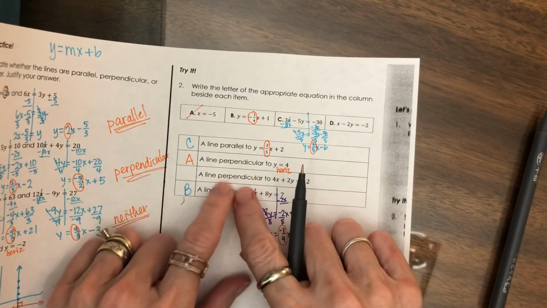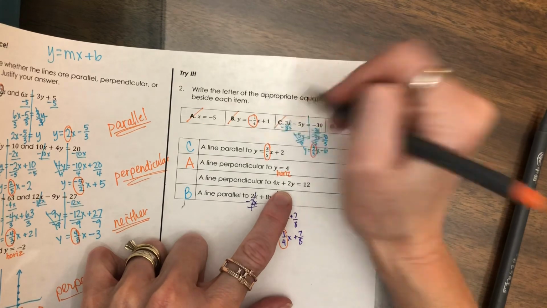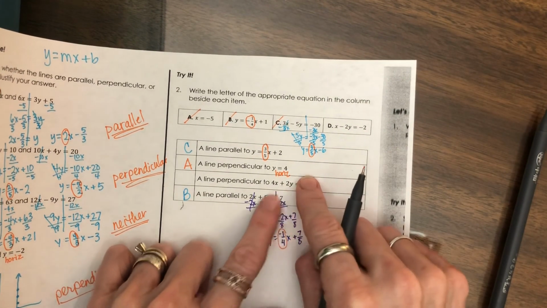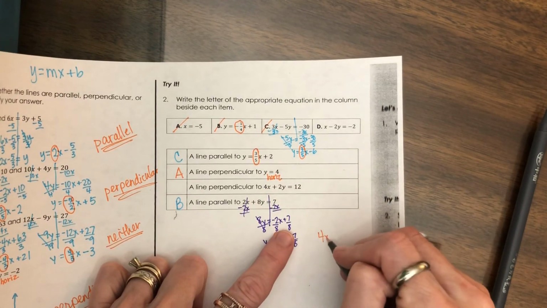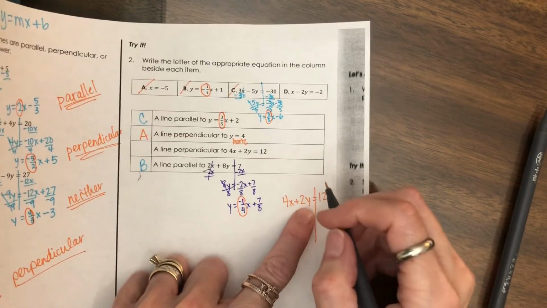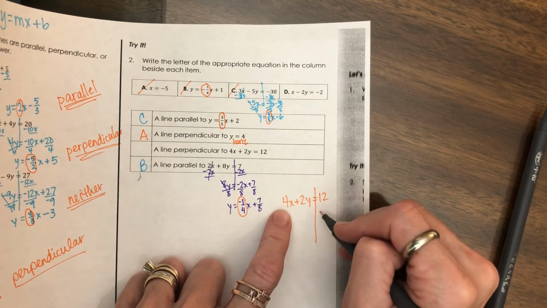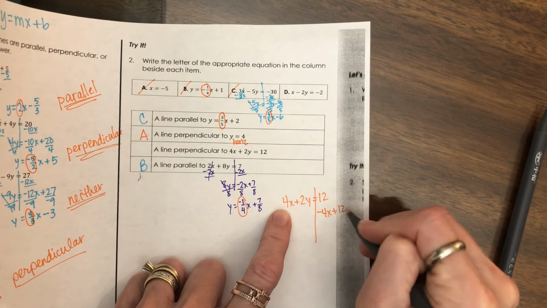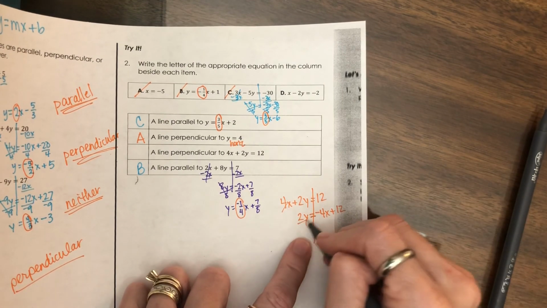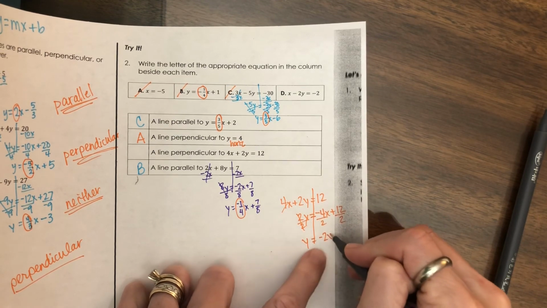All right, last one, perpendicular to. So all we're really doing now, because we've already used all of these, is checking to see if this will work with this one, okay? So let's do 4x plus 2y equals 12. We'll change that really quickly. I'm going to start skipping some steps here. I'm trying to get 4x over to the other side. I do it by subtracting 4x. Do you see what I just did? Oop, it's gone. And now divide everything through by 2. And you get y equals negative 2x plus 6.